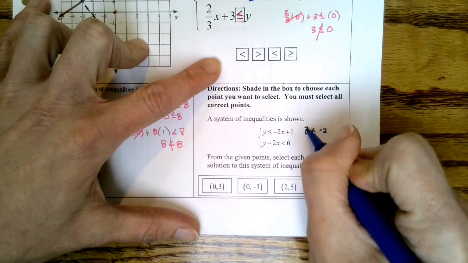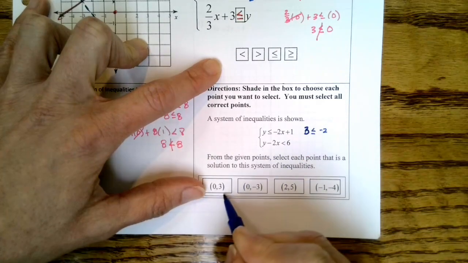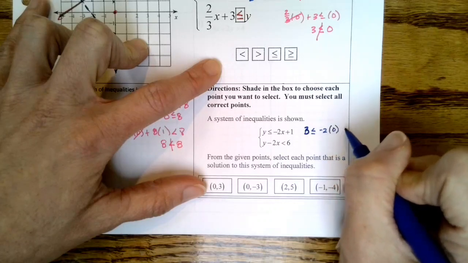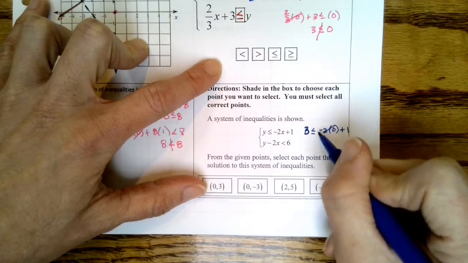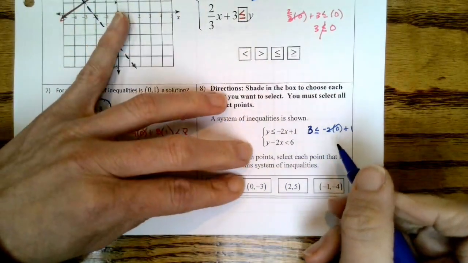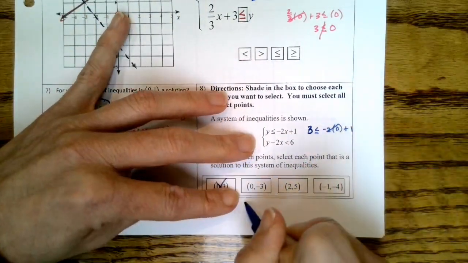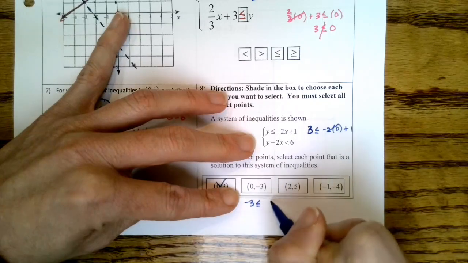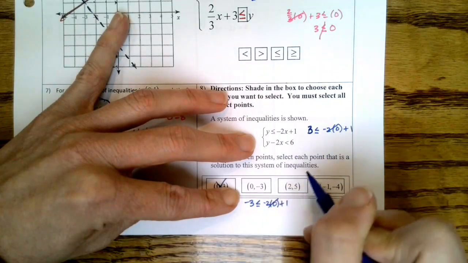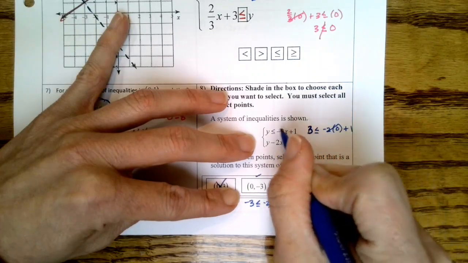This is 3. Is 3 smaller than or equal to negative 2 times 0 plus 1? Is 3 smaller than 1? No. All right, let's try this one. Is negative 3 smaller than or equal to negative 2 times 0 plus 1? Yes. So far this one's true for this one.